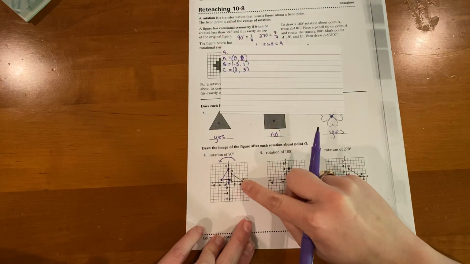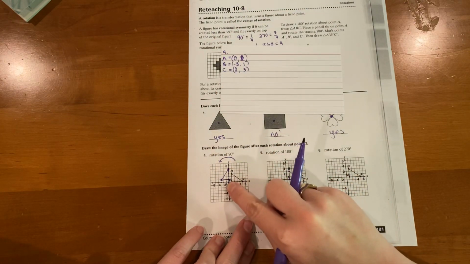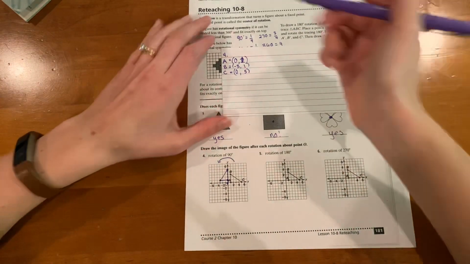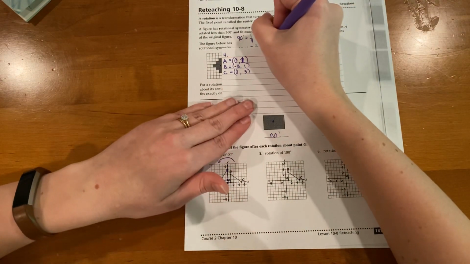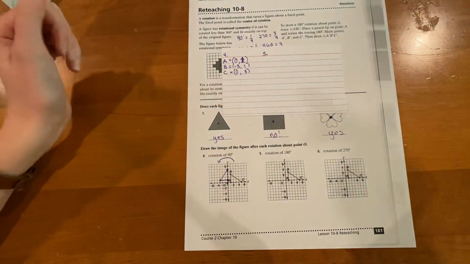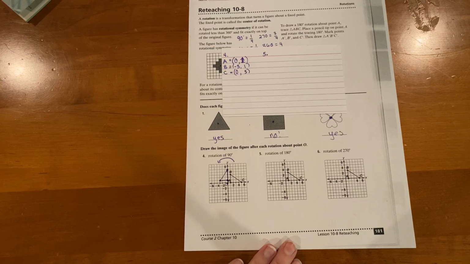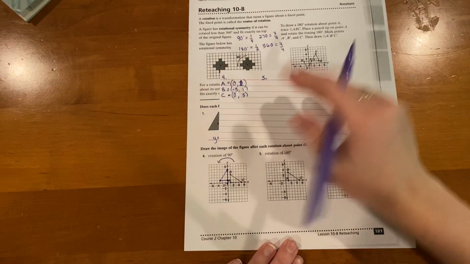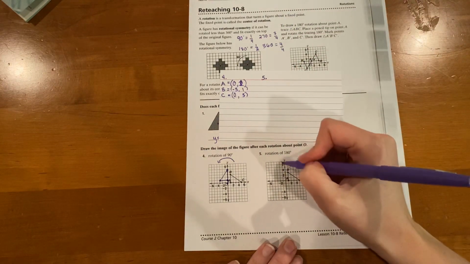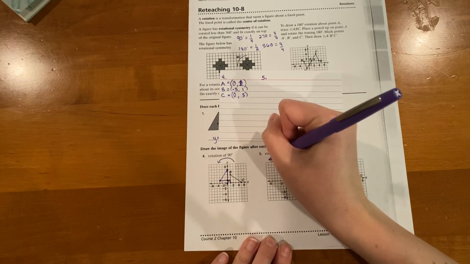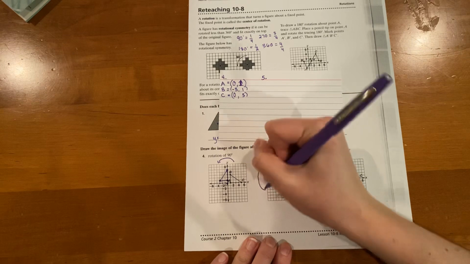I rotated this figure around my center point with a 90-degree rotation by turning my paper and just writing out the ordered pair from my original shape after the turn. So now I have a rotation of 90 degrees. 90 degrees is, remember, a 1/4 rotation. So I'm going to go 1, skip this box because that's 1, and then 2.